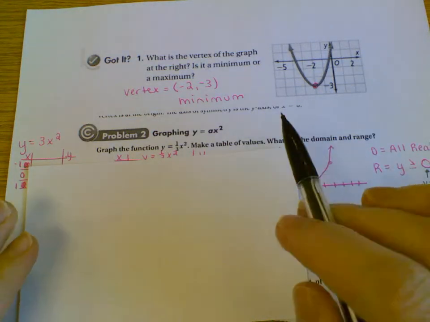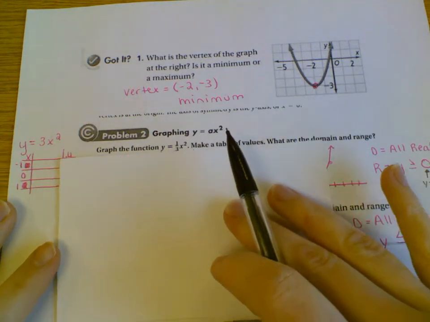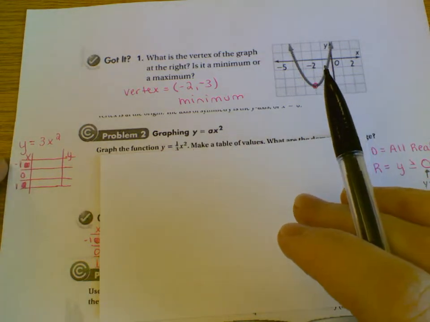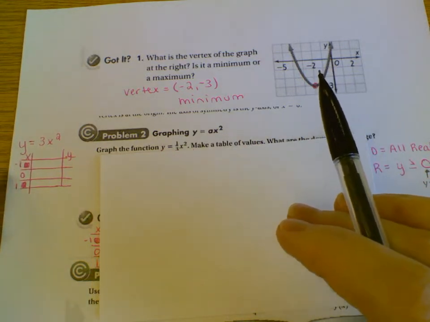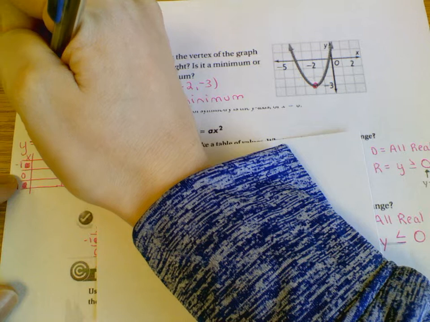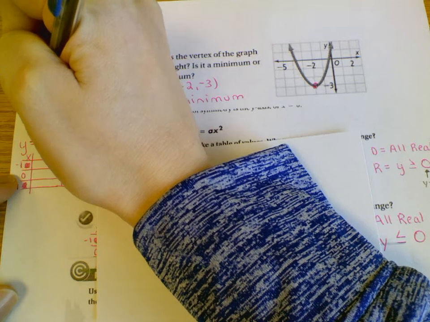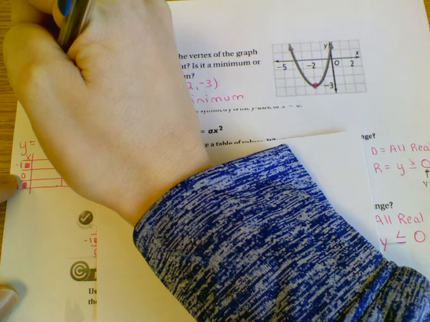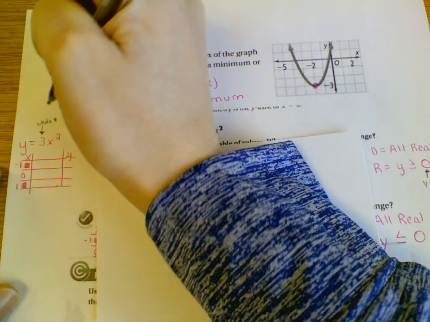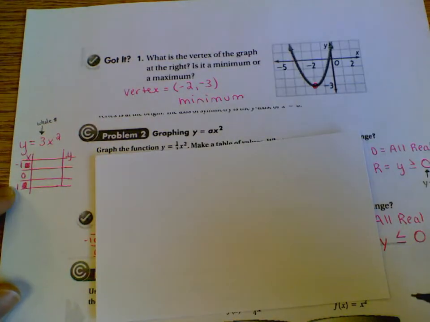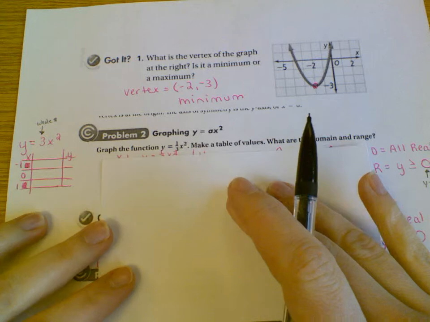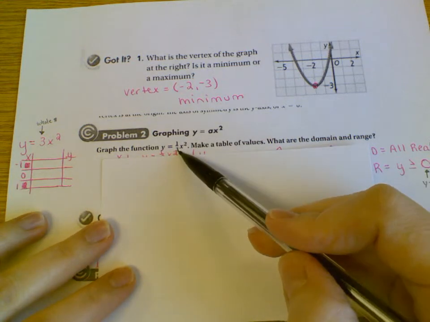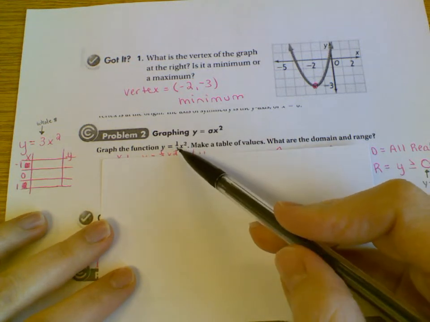Now, when I get ready to set up my table of values, I will always use -1, 0, and 1. So on any given day, when this number in front is a whole number, I will always use -1, 0, and 1. However, on this first problem that they're giving us, it's not a whole number.